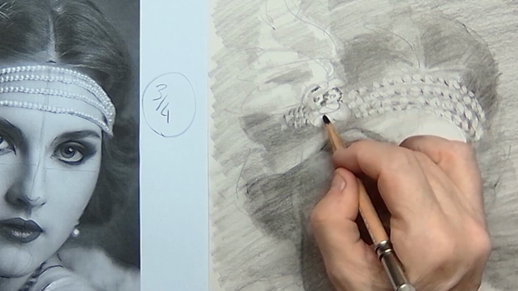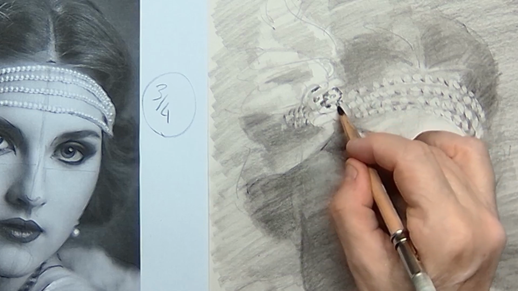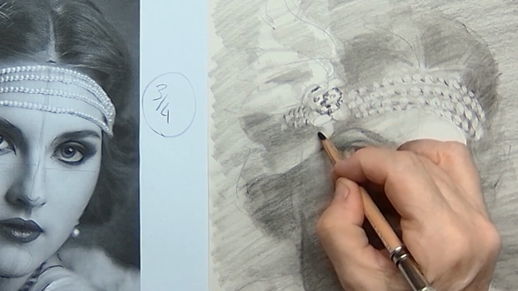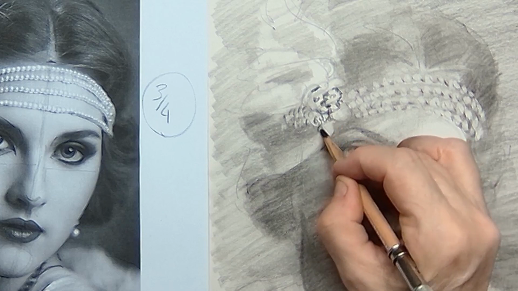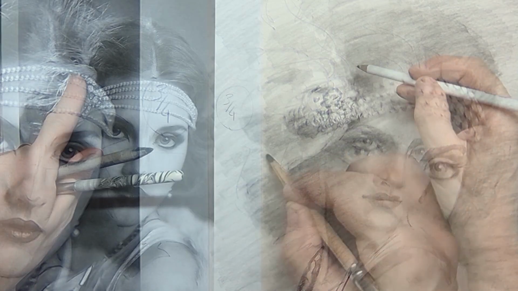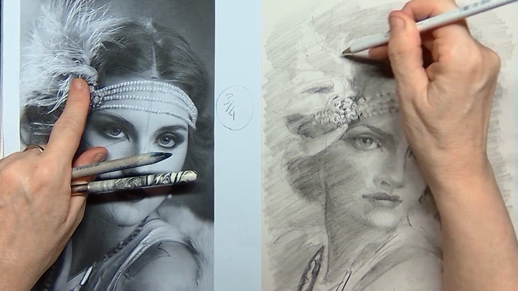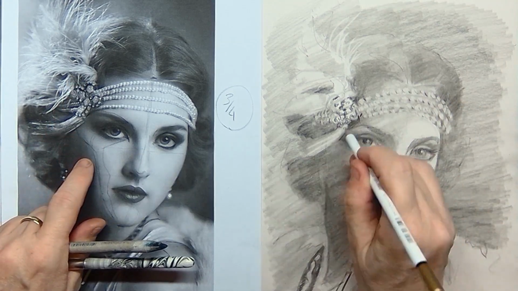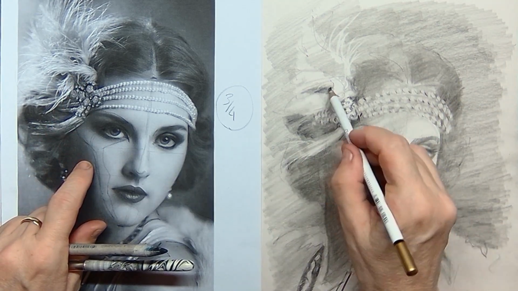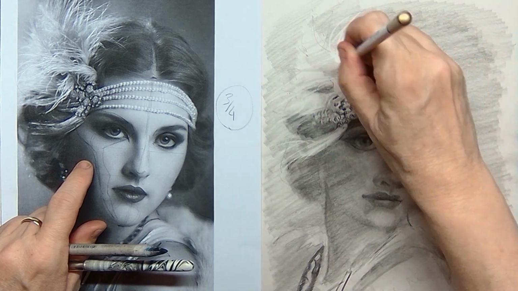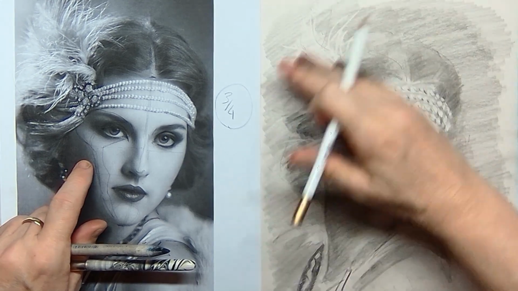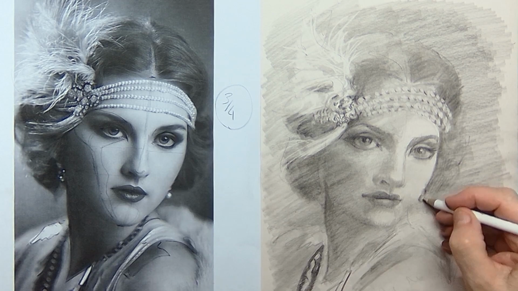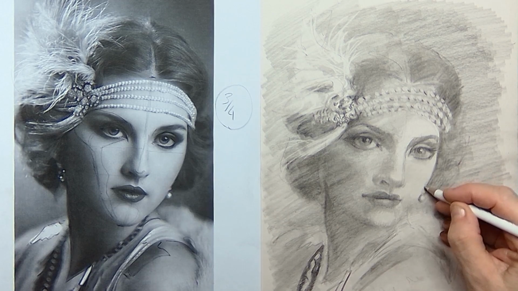On the ornament I can see some kind of shiny diamonds, and I want to bring out the contrast a little bit more, and I also want to draw out the ostrich feathers that dance around her face. So not too detailed, but just a little bit.